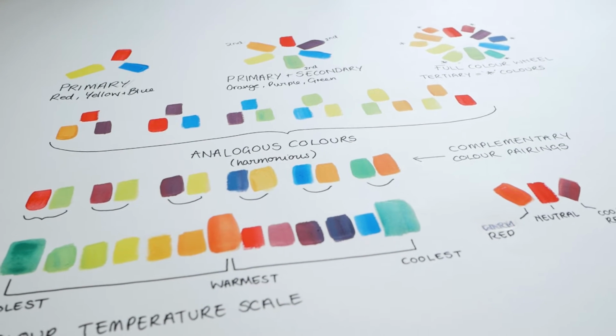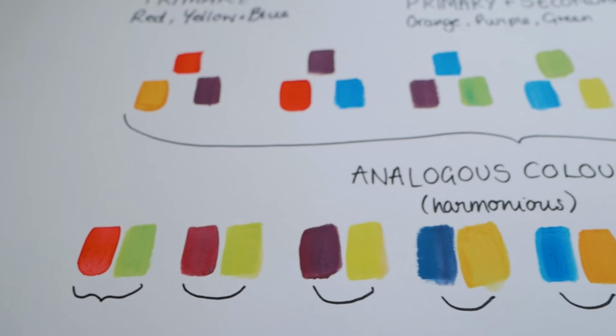Colour theory isn't confusing, but somehow everyone makes it confusing.